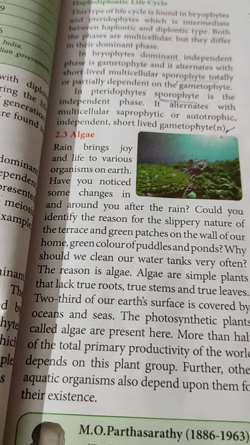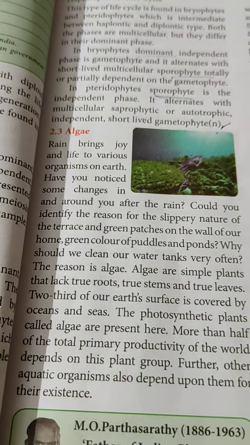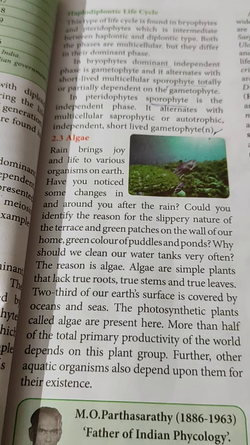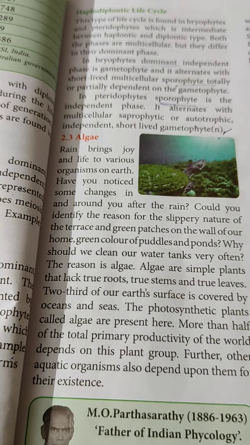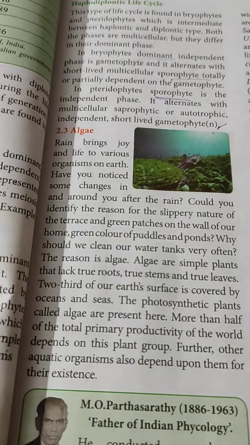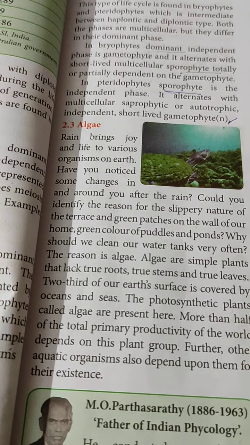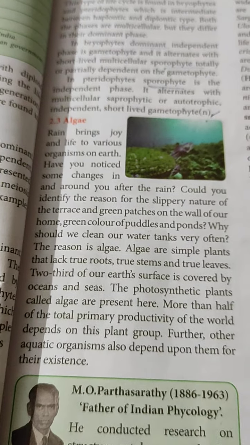Puddles and ponds. Why should we clean our water tanks very often? The reason is algae. Algae are simple plants that lack true roots, stems and true leaves. Two-thirds of our earth's surface is covered by the oceans and seas. The photosynthetic plants called algae are present there in the ocean and seas. More than half of the total primary productivity of the world depends on this plant group. Which plant group? The algae. Further, other aquatic organisms also depend upon them for their existence.